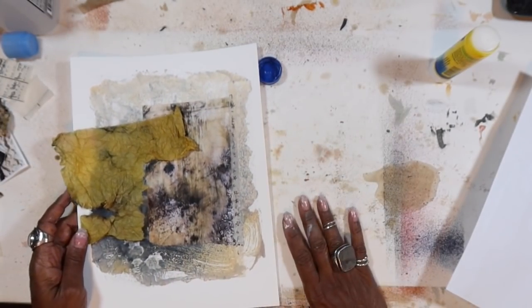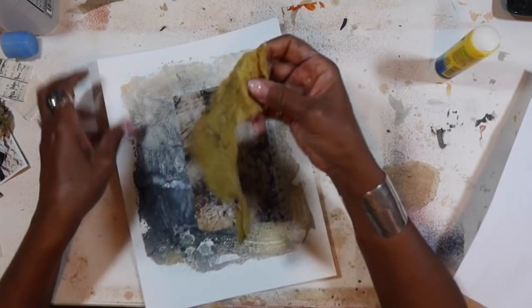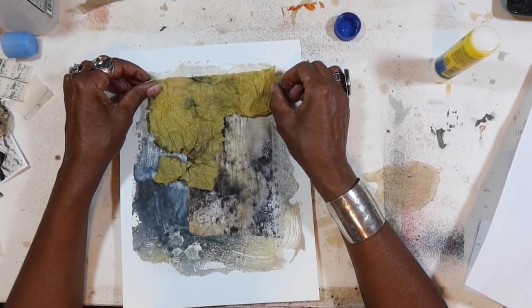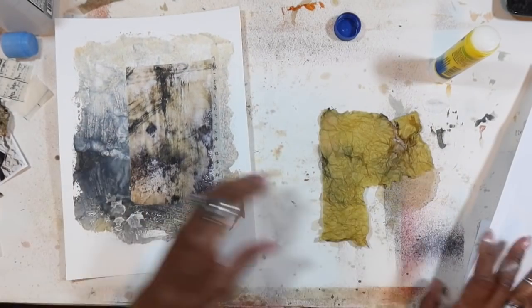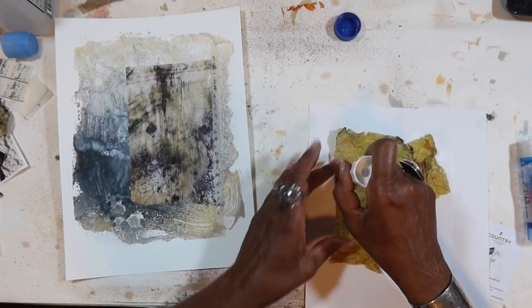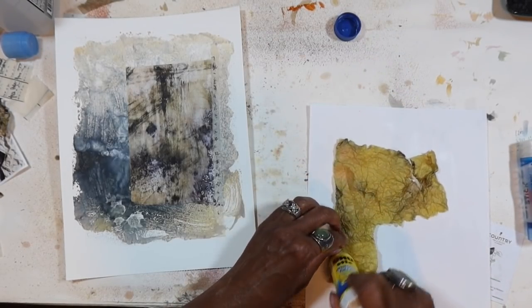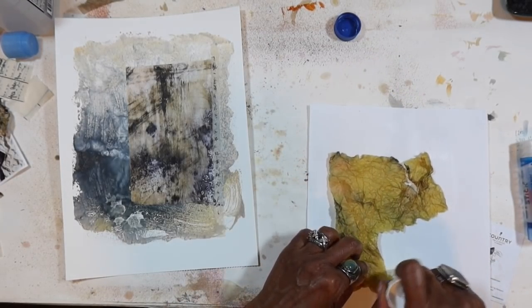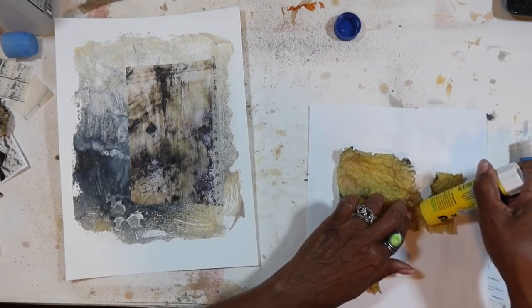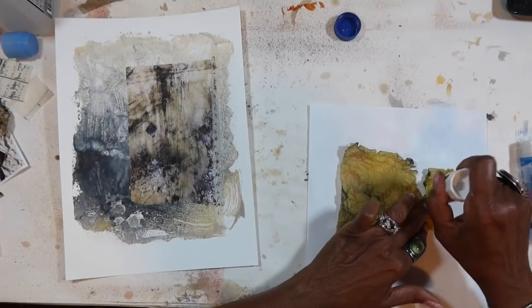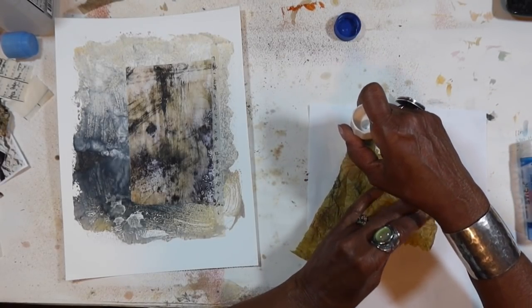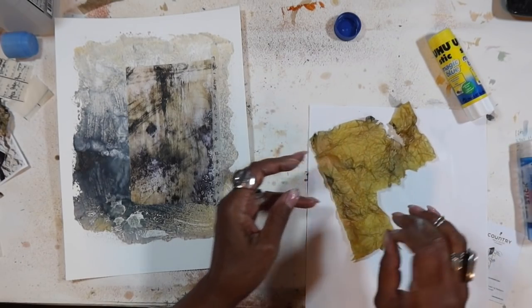So, okay, we like that. So now this is going to go down kind of like in here. Let's go ahead and just get, so I'm not going to put a lot of glue. I don't want to try to get it over every spot, because I really kind of want to keep it crinkled and kind of keep this texture in it.